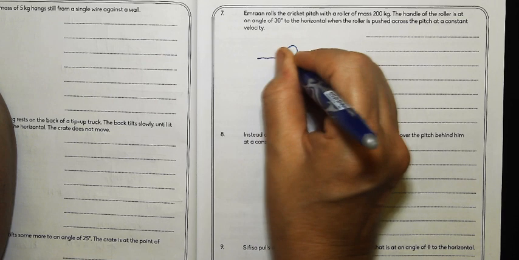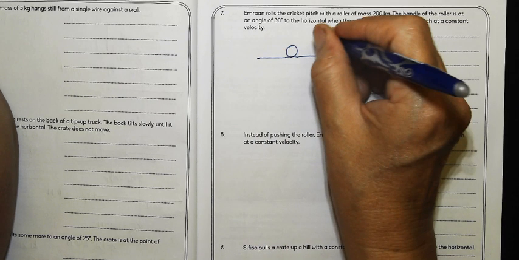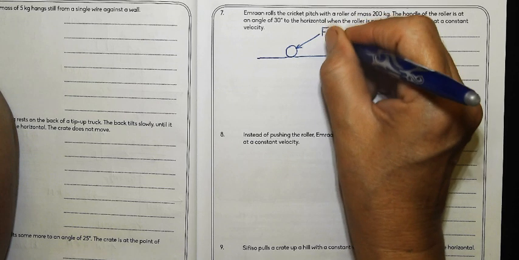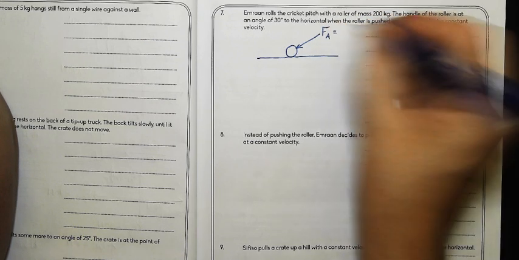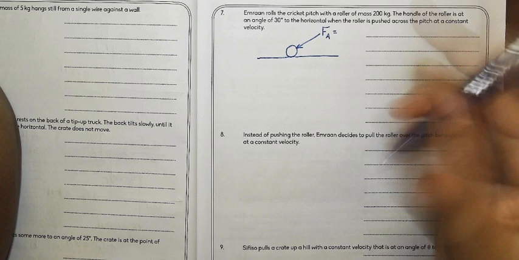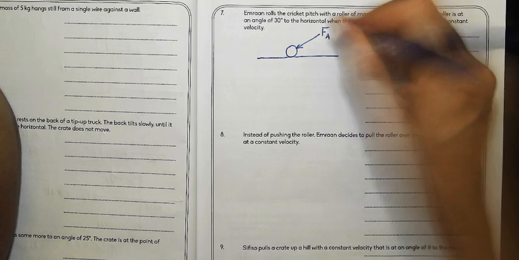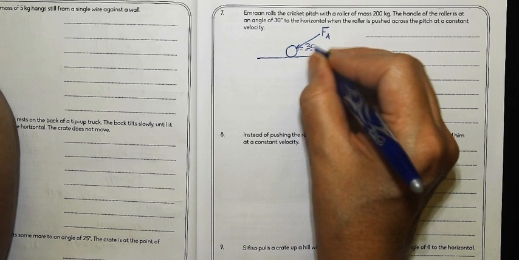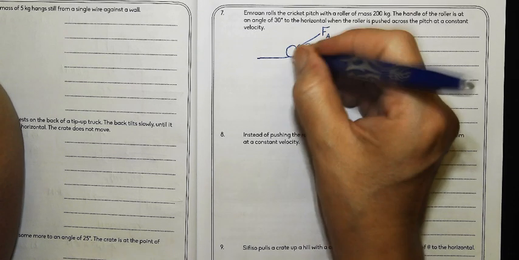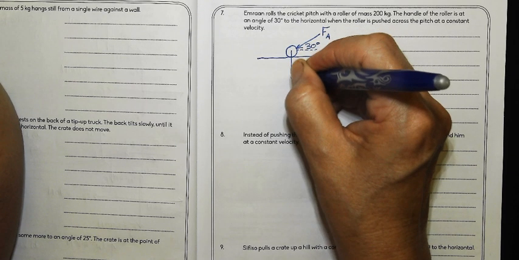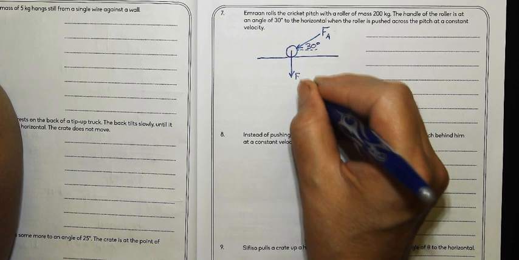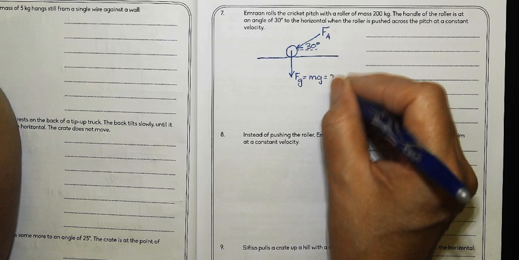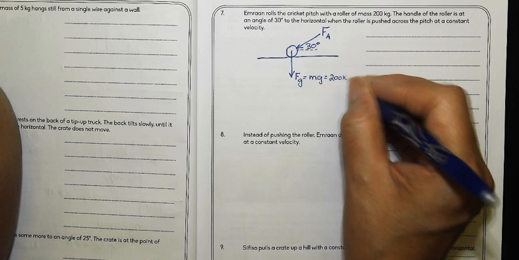and the flat surface, and just to be difficult, I'm going to indicate the pushing force as an applied force to the left, and I don't know what the size of this applied force is, but I know that it is at an angle of 30 degrees. I know that the mass of the roller is 200 kilograms, so we can get the gravitational force.